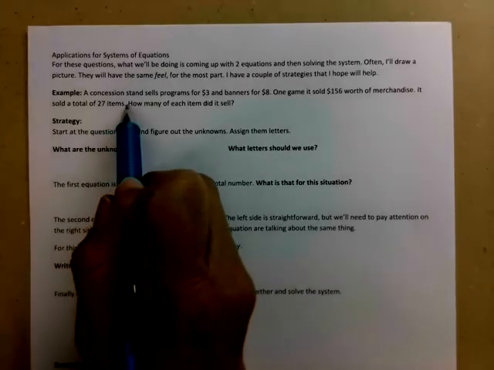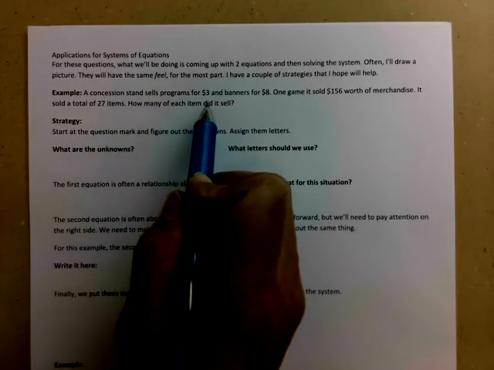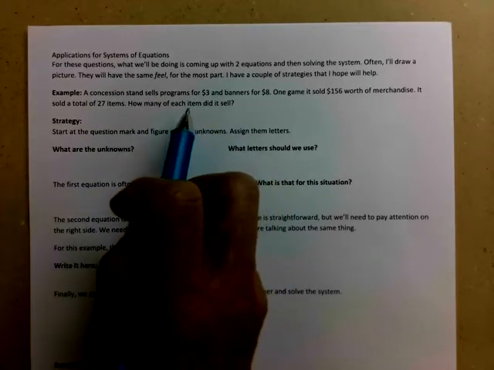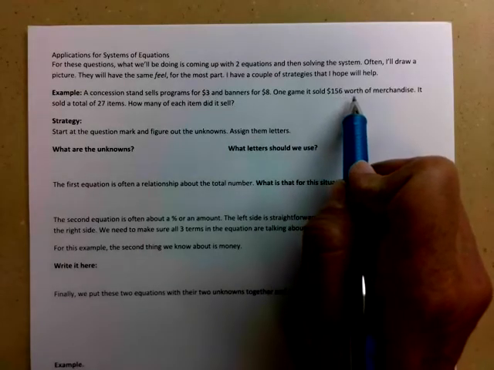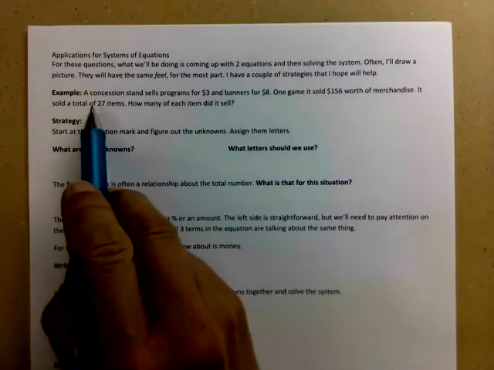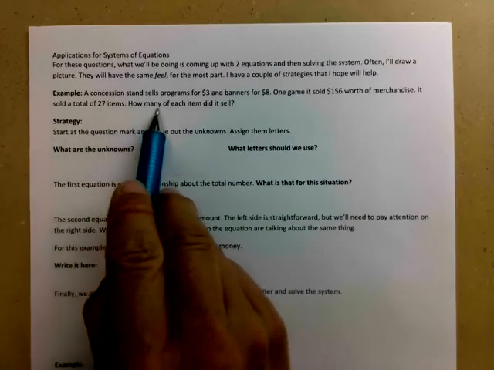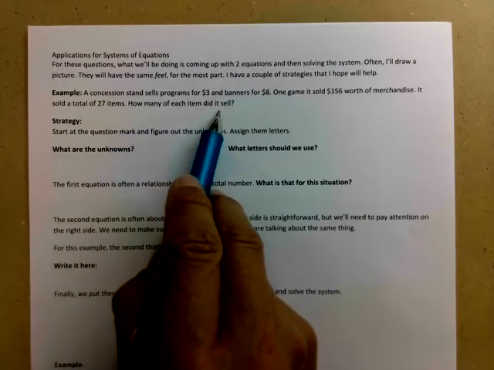A concession stand sells programs for $3 and banners for $8. One game, it sold $156 worth of merchandise, and it sold a total of 26 items. How many of each item did it sell?